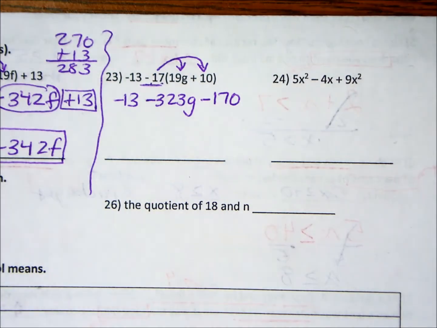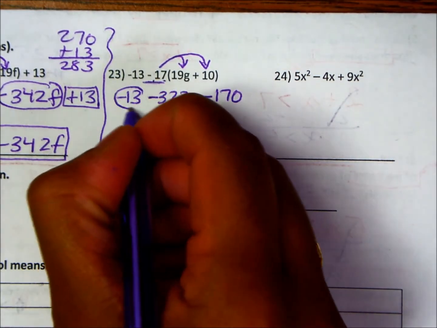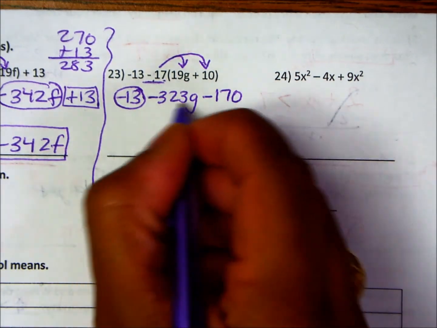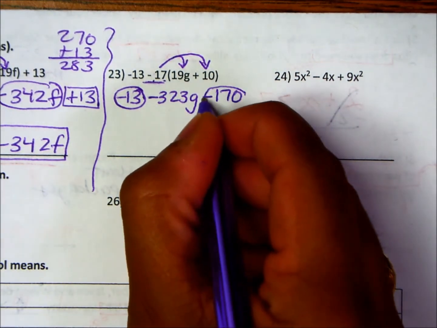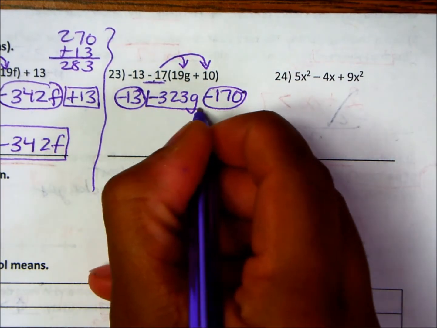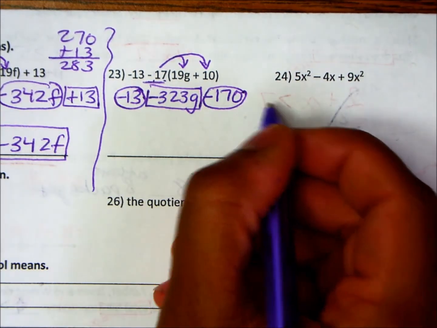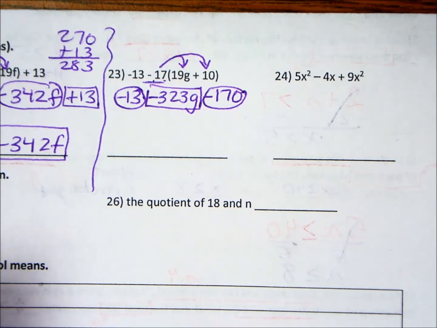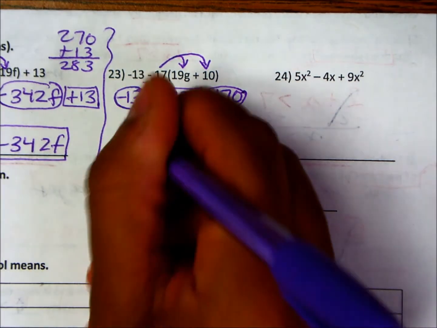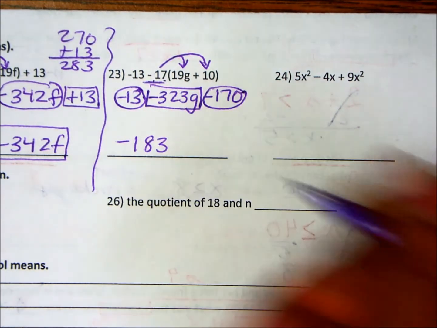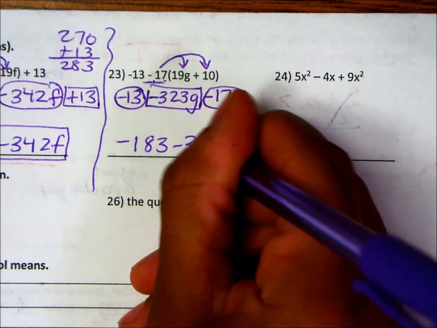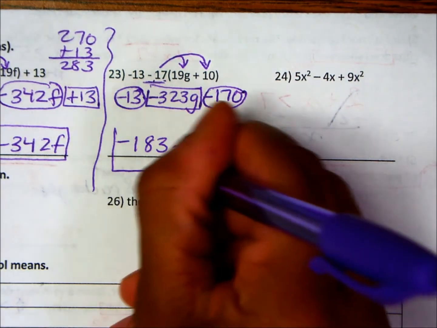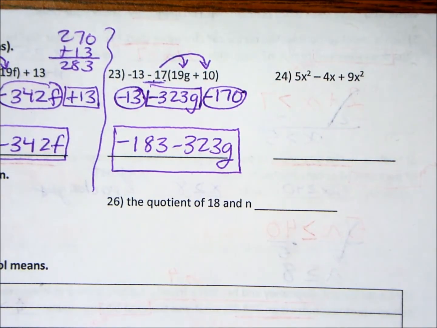Now, on your test, I don't know whether or not there is a negative distributive problem, but just know that if you have to distribute, include that symbol right next to it. Circle that negative 13. Anything else not have a letter? Boom. Circle. This is my next type of term. Anything else with a G? Nope. Add them together. Negative 13 plus negative 170. Add like normal. Same sign, we add like normal. Can't combine this with anything else. So boom. That's my answer.